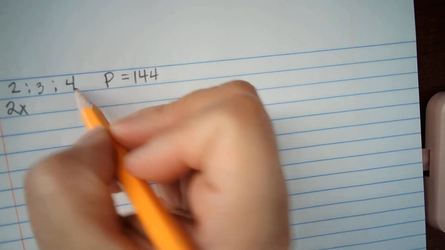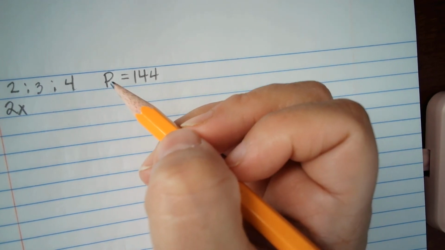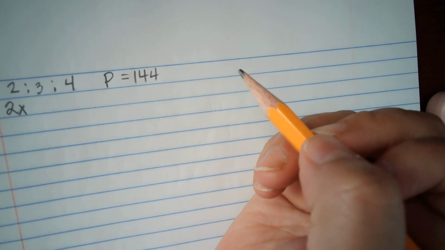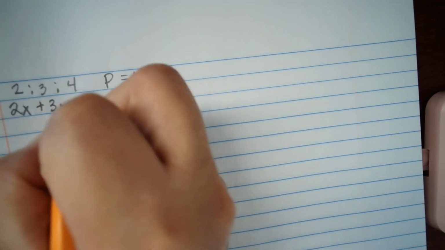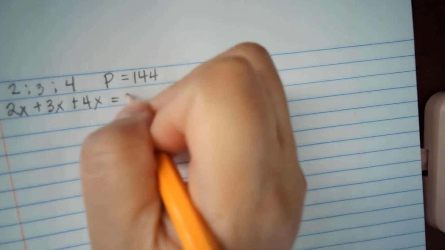How do we get perimeter? We have to add up all the sides. So we're going to have 2x. Remember, this is a scale, a ratio that you have to multiply to the sides to get their length. So 2x plus 3x plus 4x is equal to 144, because when you add all the sides together, that is the perimeter.